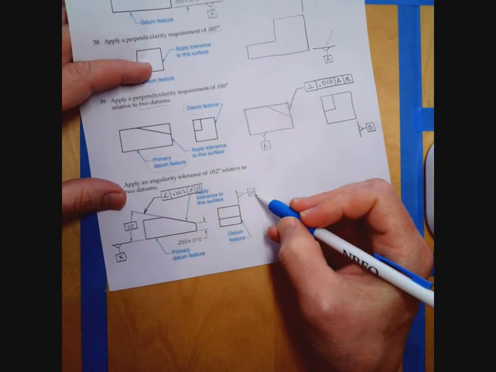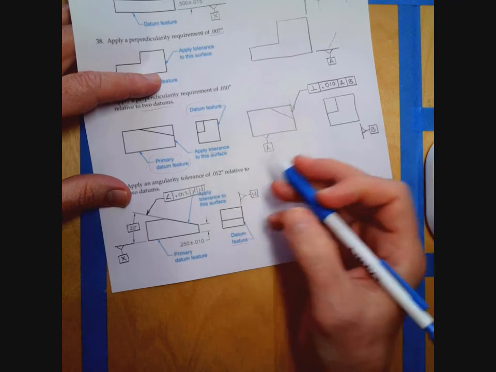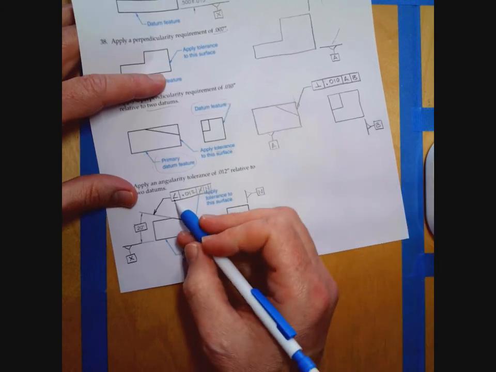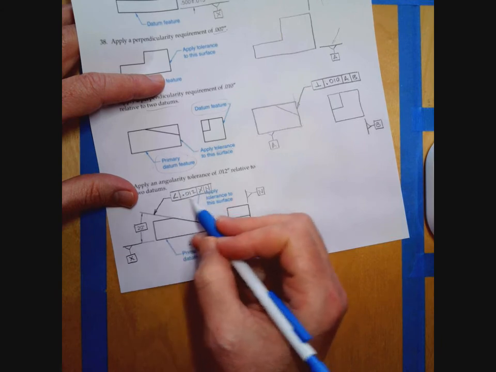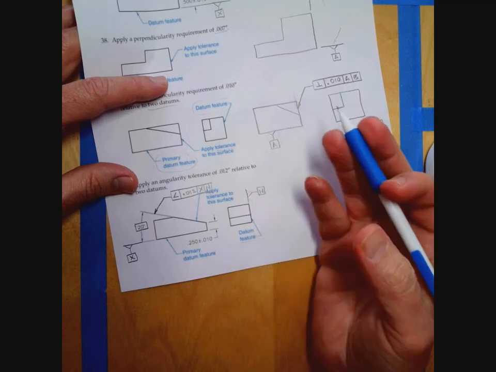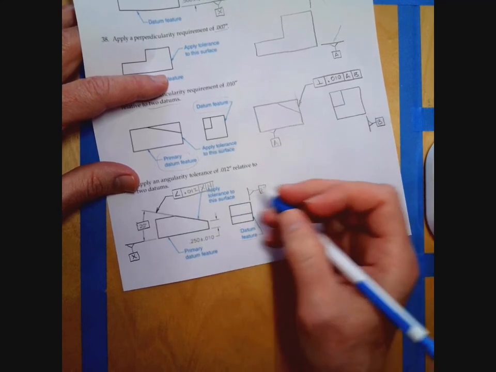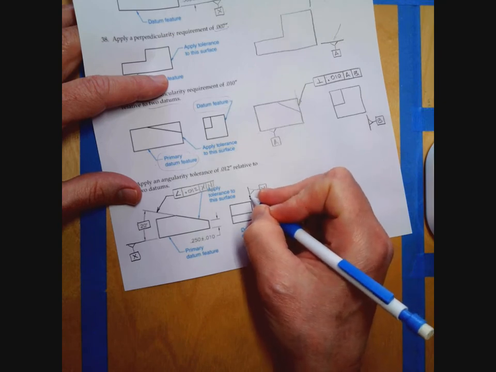All right. Now this would also be a basic angle of 90 degrees, right? 90 degrees to this inclined surface that we're specifying with the tolerance zone. But 90 degrees basic is understood, so we don't need to specify that. It would not be wrong if, however, you did that.